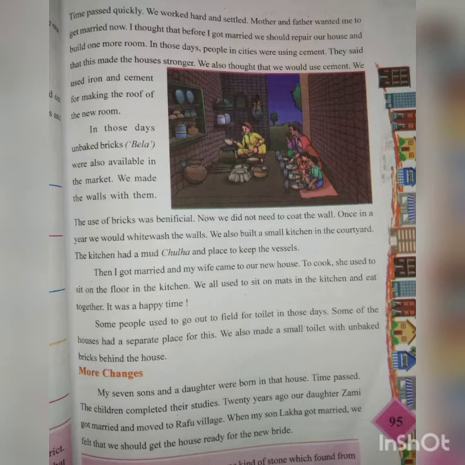Okay, now the difference between unbaked and baked. Usually, have you seen bricks? Bricks means what? Eat. Okay, by saying eat, you all know. So in those days, what happened? Unbaked bricks were made. Now nowadays we find baked bricks. Means if bricks are made, then they are baked. Bake means what? Bake means cook. Like we cook, we bake our cake.